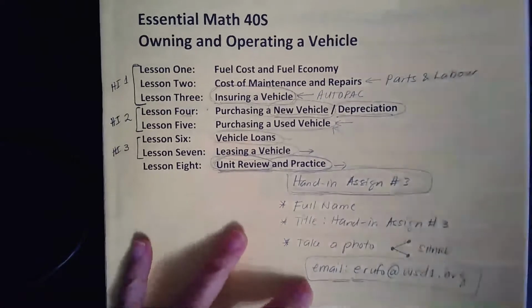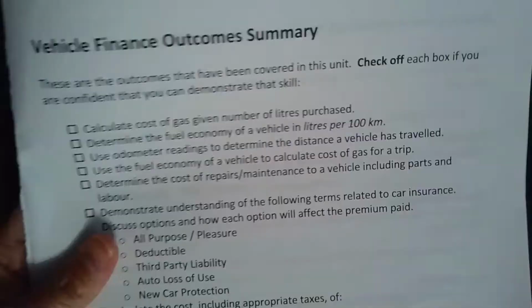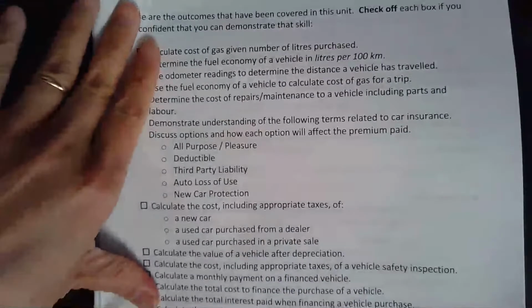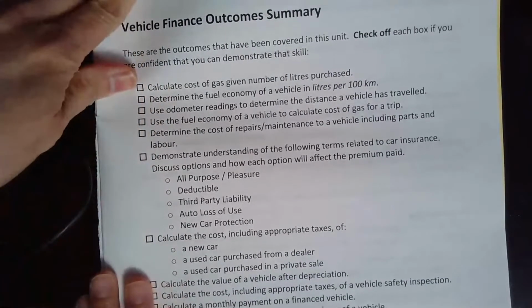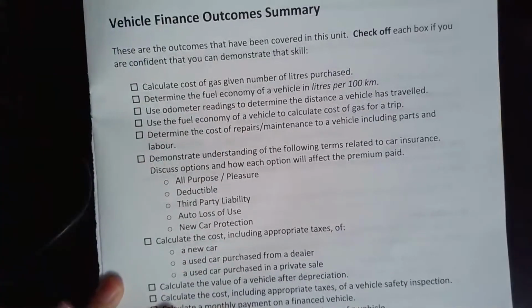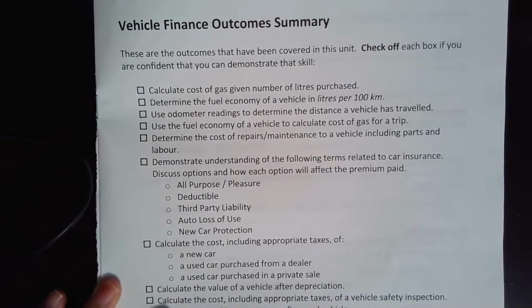Just to open it up a bit, this is what we've done. At the very back of your vehicle finance booklet, these are the outcomes that we wanted to accomplish.